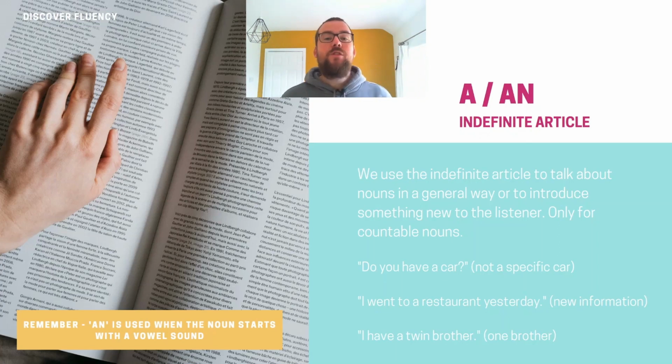It's really important to remember that we only use a and an with countable nouns. Uncountable nouns don't have a singular form, so we don't need to use the indefinite article. If we want to use the same concept for uncountable nouns like money or information, you don't need an article, you just use the uncountable noun on its own.